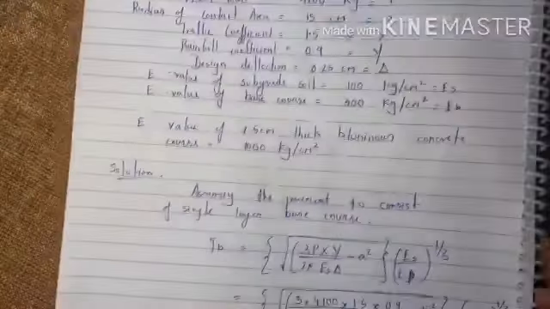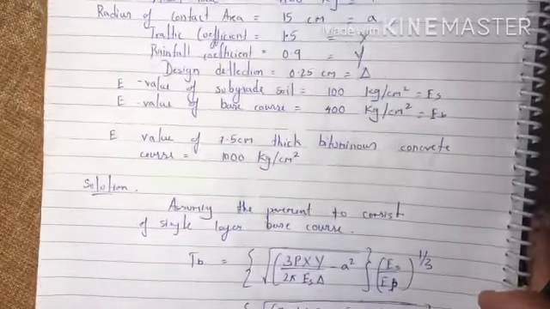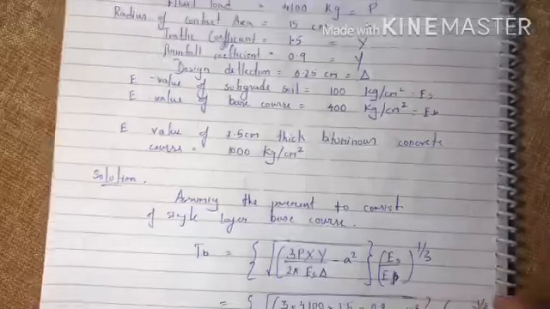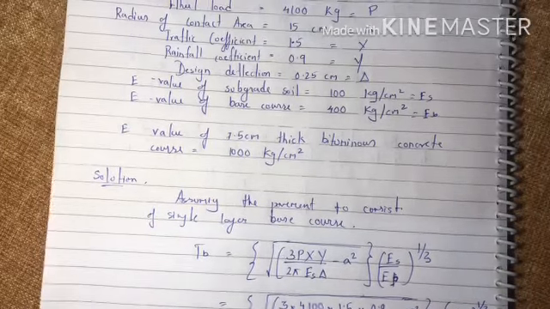Fine. Now further moving, there was an additional data given: E value of a 7.5 centimeter thick bituminous concrete course of 1000 kg per centimeter square.